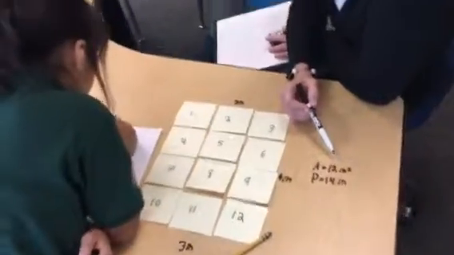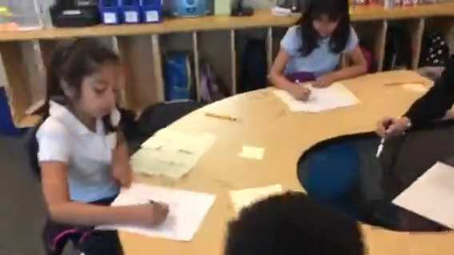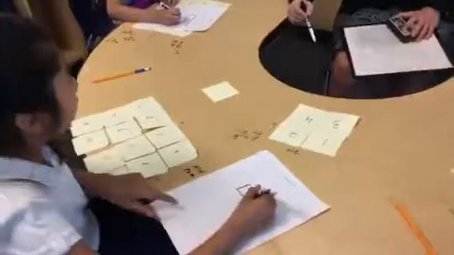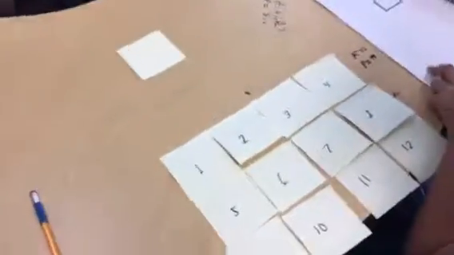12 inches squared. Now make sure you put that little 2. Just put inches. We're gonna say that that's an inch. Well, actually centimeters, but we put 2. For area, we always put the little 2.